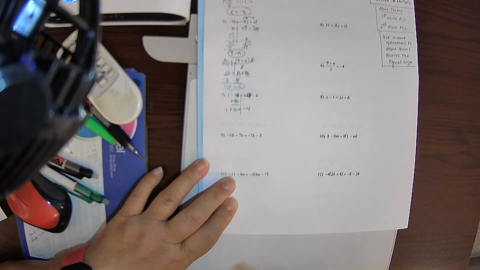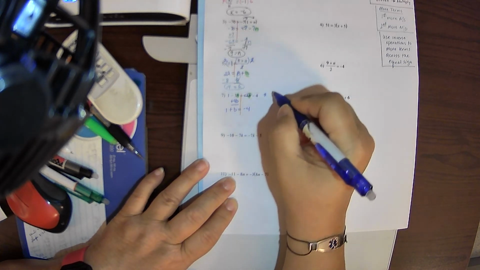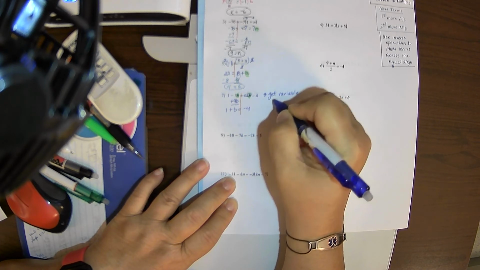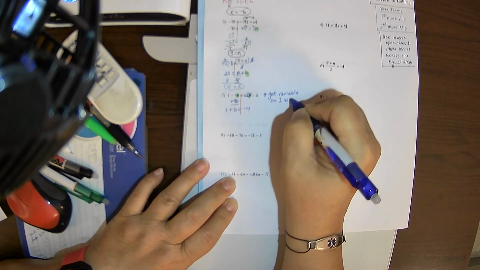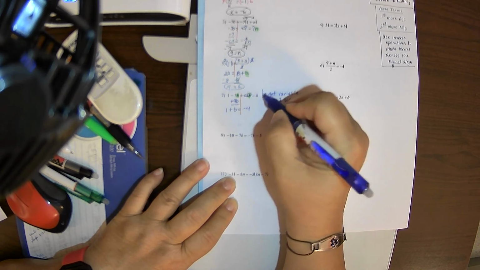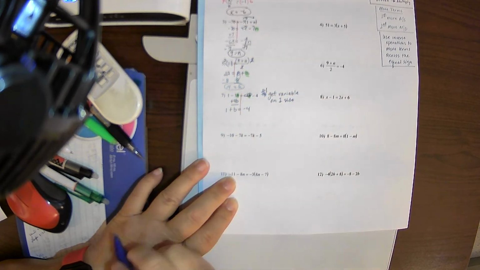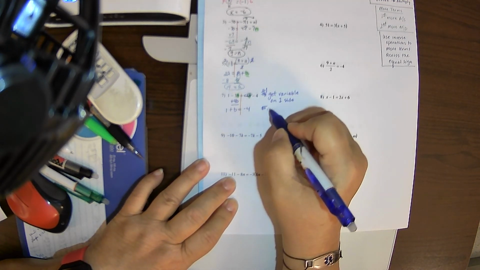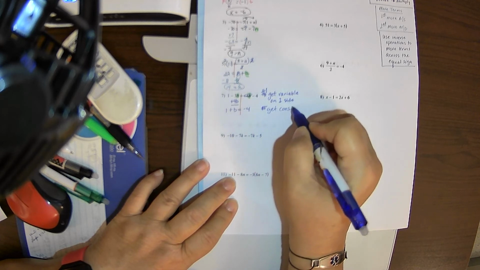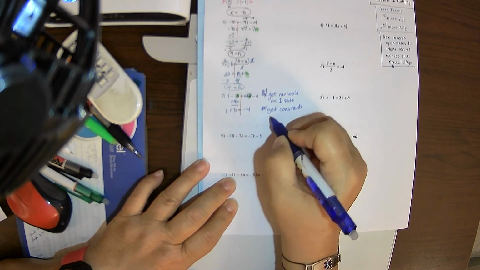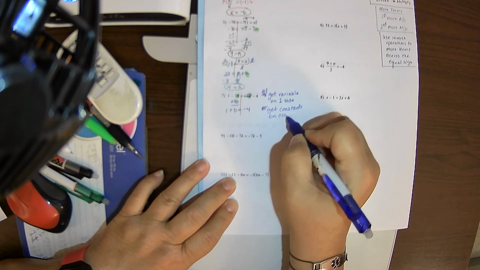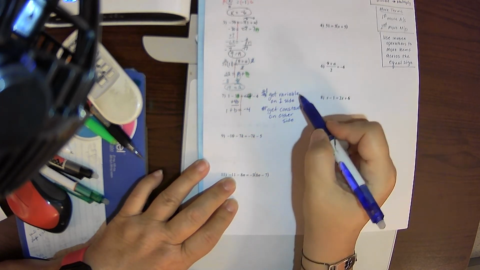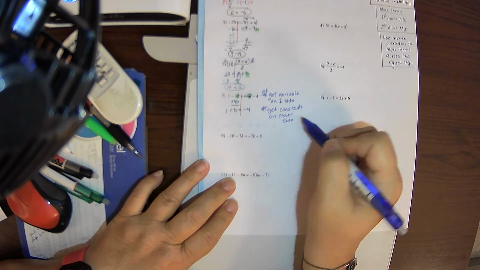So once I have the variables, and we'll make a little note over here, get the variable on one side. That is step 1. Step number 2 is to get the constant on the other side. So get the variable on one side, get the constant on the other.